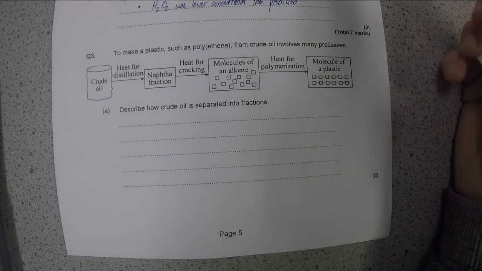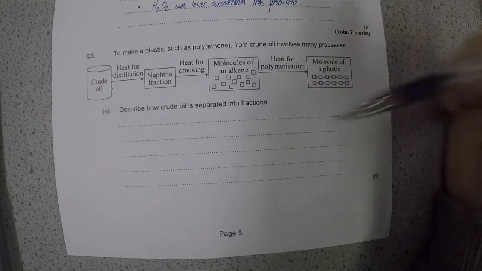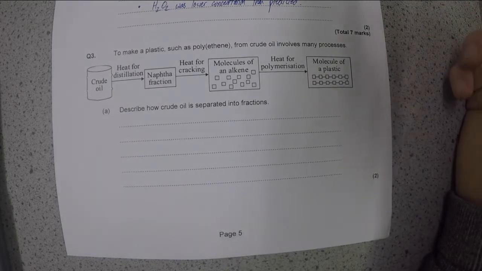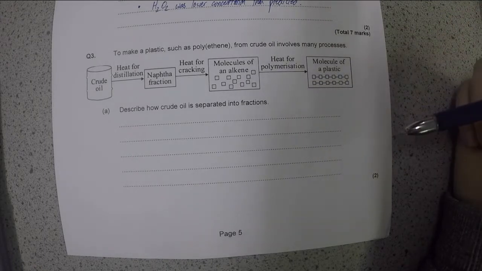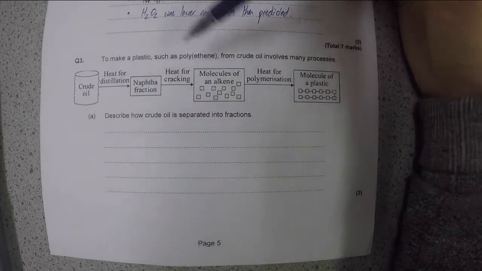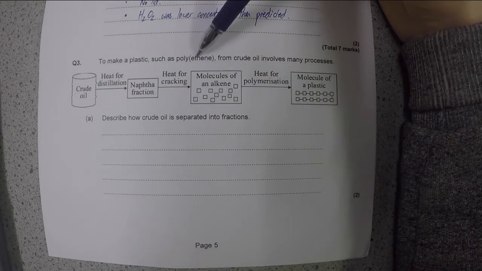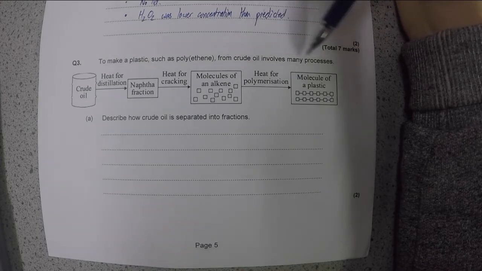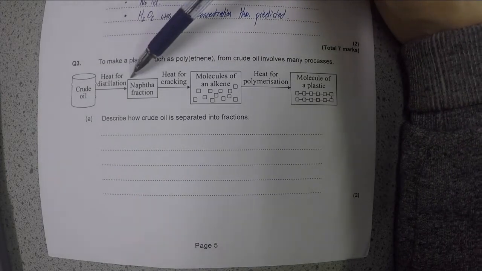And the final question in the paper was about organic chemistry. So this again is going back to some year 10 work. So something that needed to be revised, needed to be refreshed, because we're going back some distance. Let's have a look. So the first question, it says, to make a plastic such as polyethylene from crude oil involves many processes. So we've got our crude oil to start with, we're going to distill it.